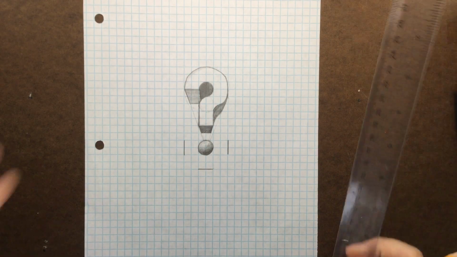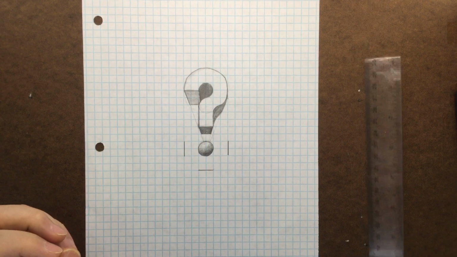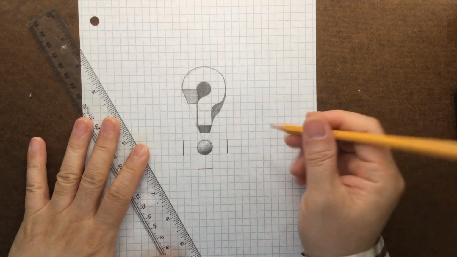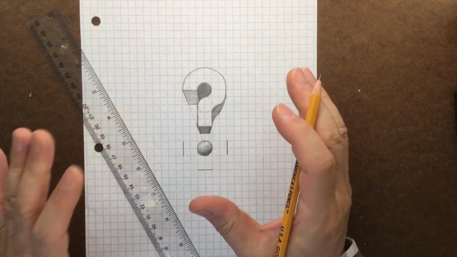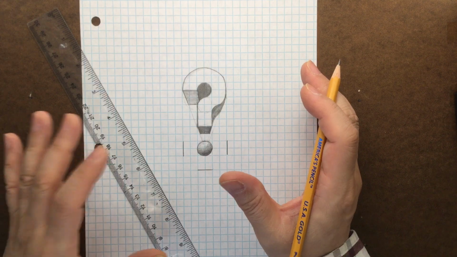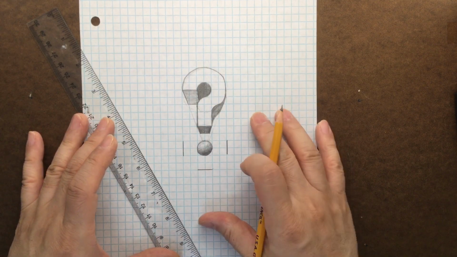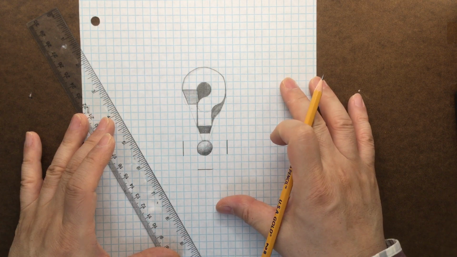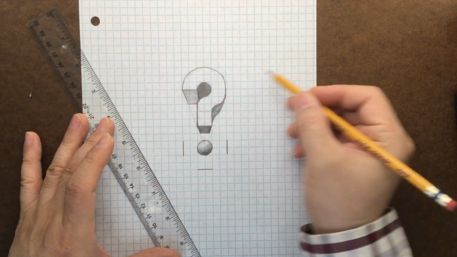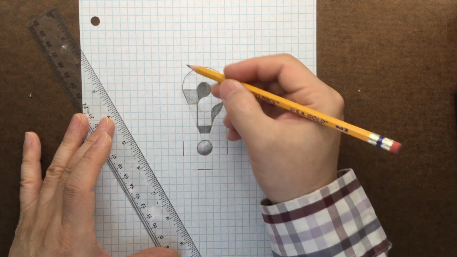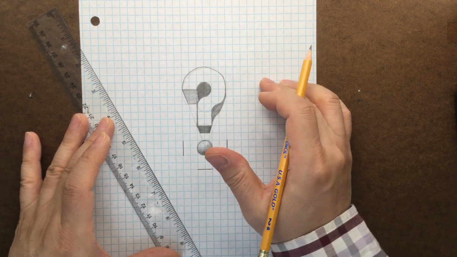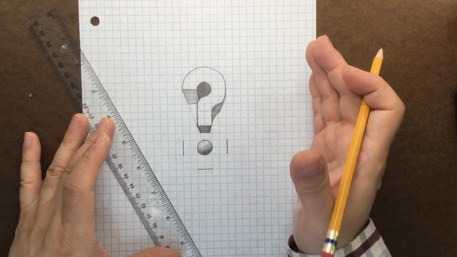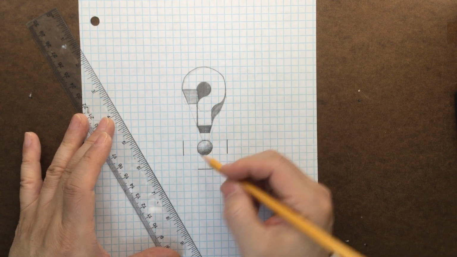Okay, today we'll try a question mark. I had a struggle with some of this, but the basic routine would be the same. You count the boxes, and if you are not going to be using the graph paper, again, draw some lines, and that's going to help you to draw a better looking question mark.